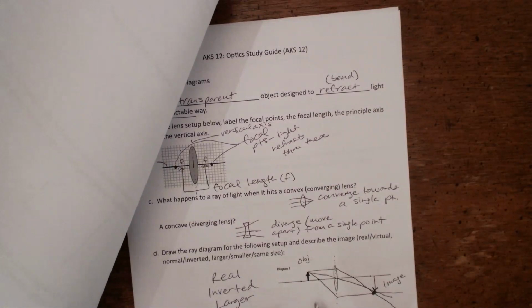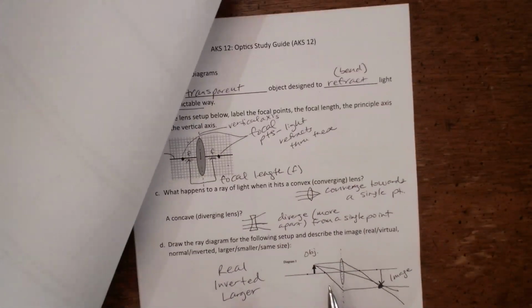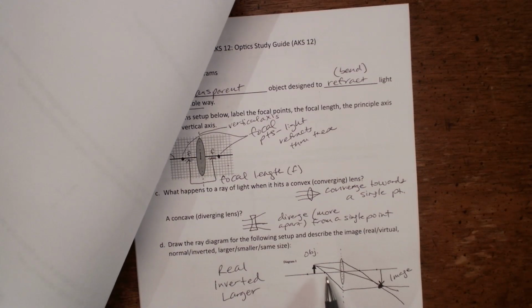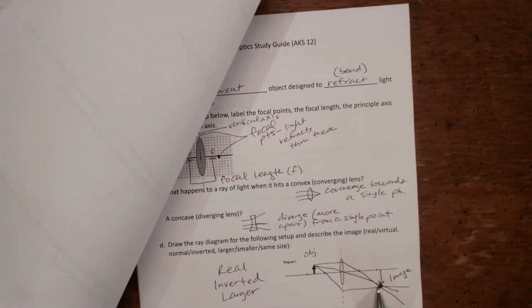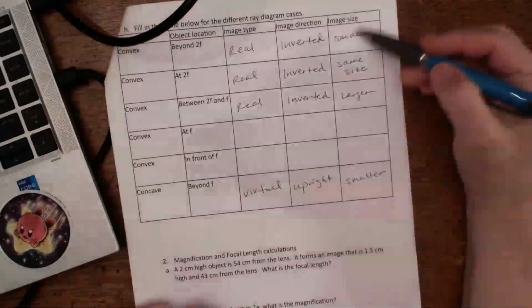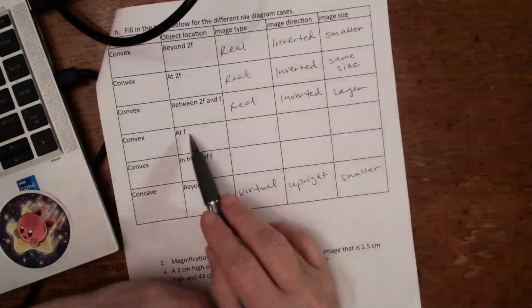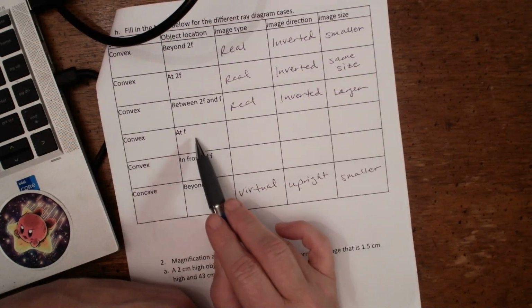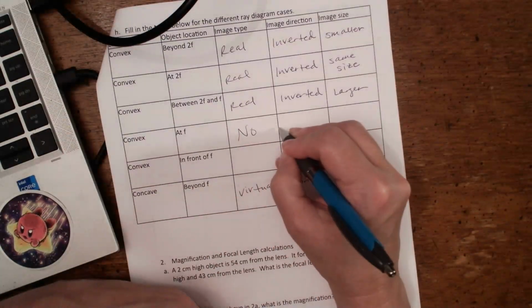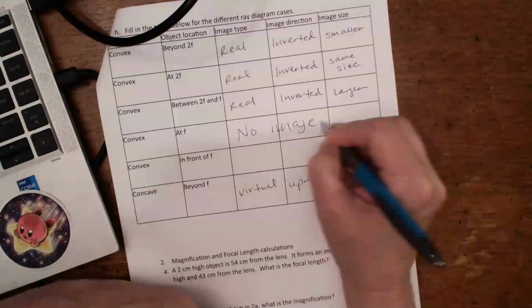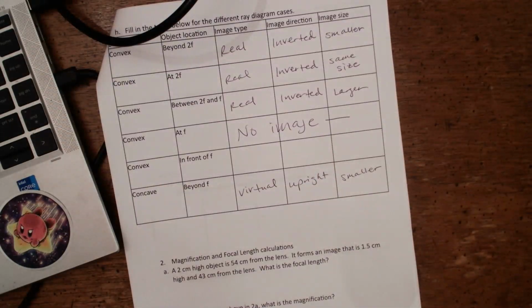So here my object's getting closer. It's in between 2 times F, and so I end up with this larger image here. So my image size is getting progressively larger. When I'm at F, remember, this is the point where I have no image, because I'm on the focal point, so I can't refract through the focal point if I'm on the focal point.